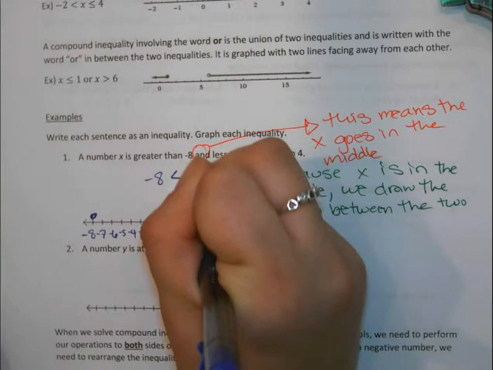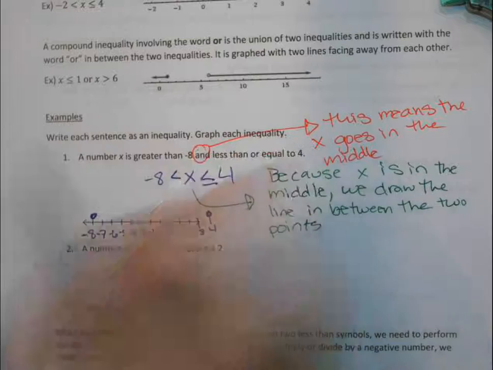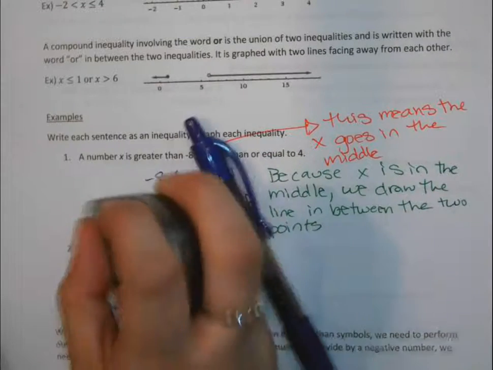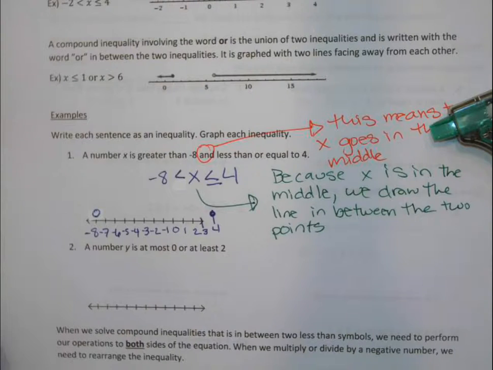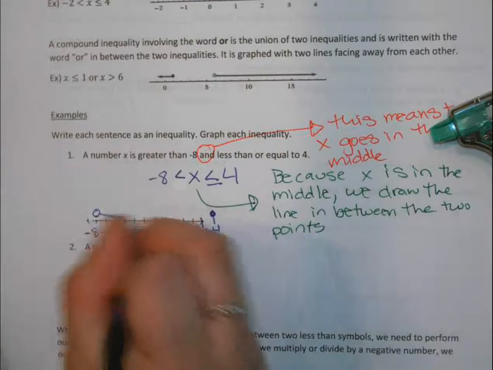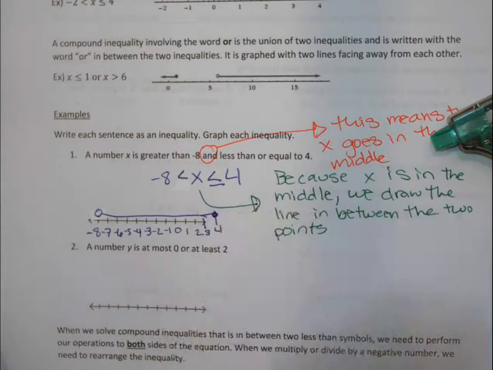Negative 8. I did not want a solid circle on negative 8. I just want an open circle. So then I'm going to go ahead and draw a line in between the two points.